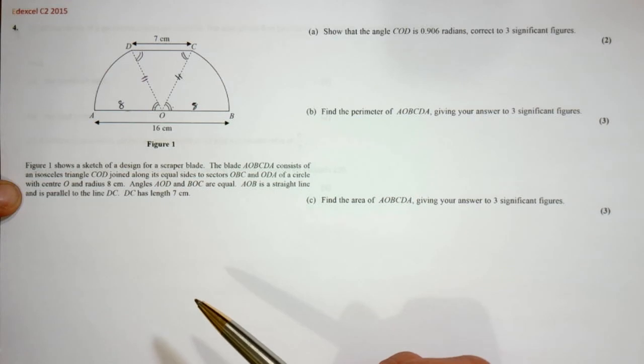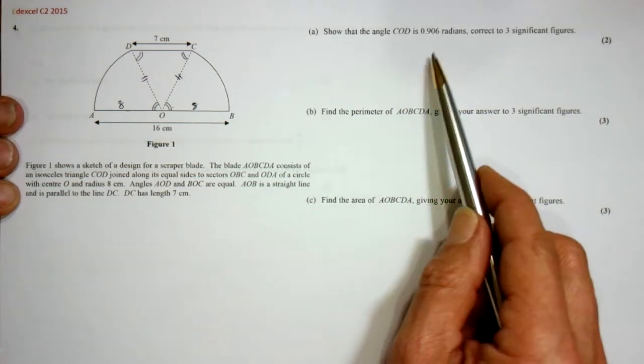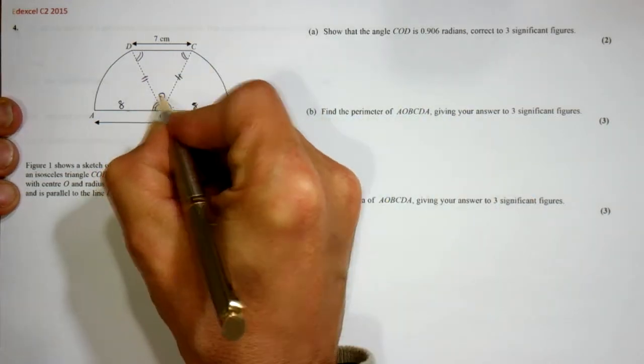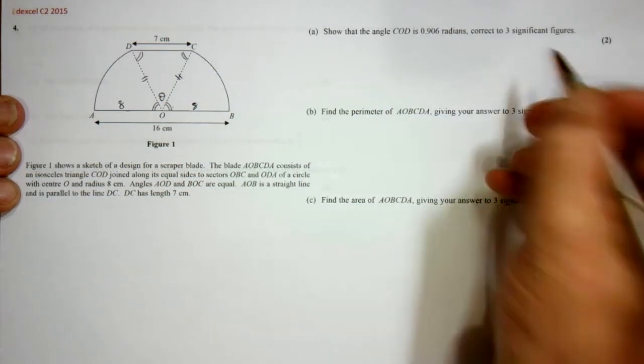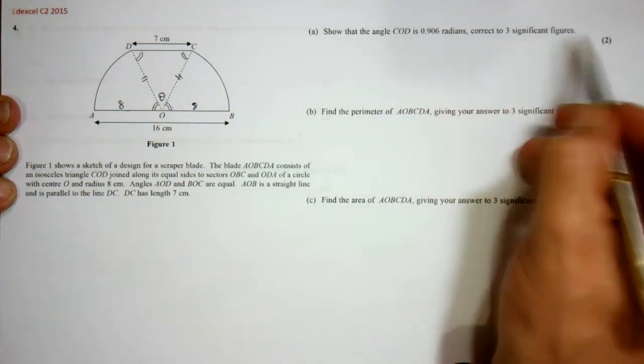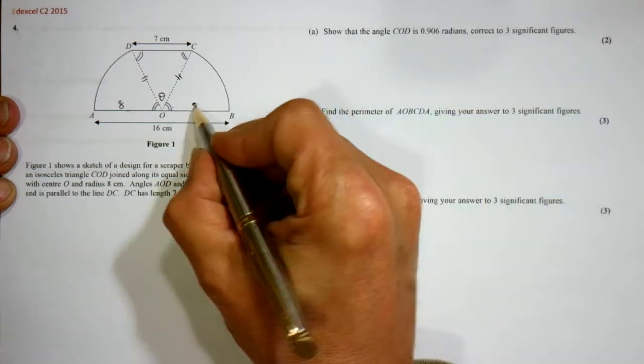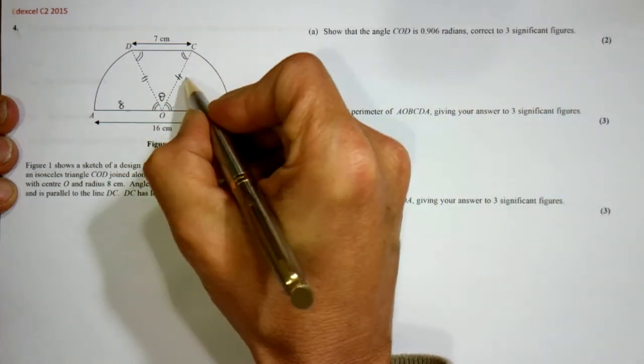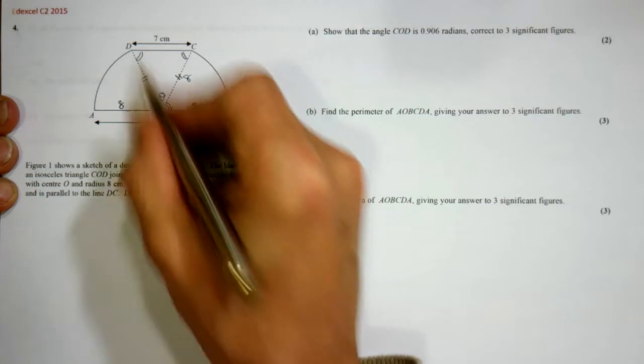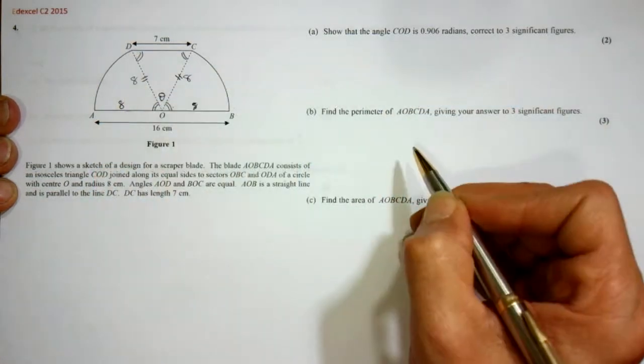And we've got to do what? Show the angle COD, that's this one, let's call it theta, is 0.906, correct to 3 sig figs. Well, if that's 8, and this is a sector, then this is 8, it's isosceles, and there's another sector which is the same, that's an 8 as well.